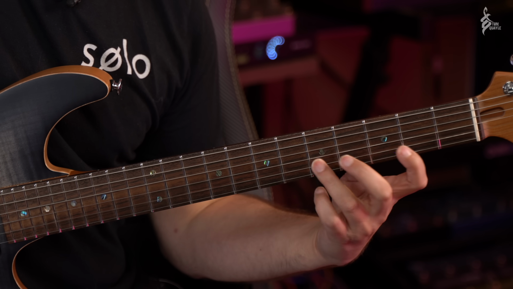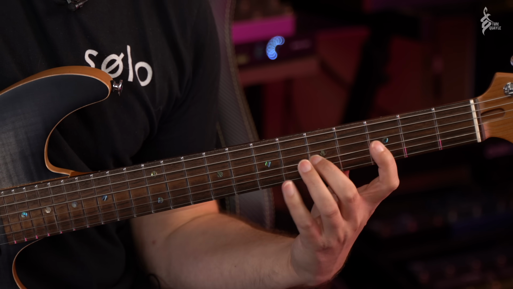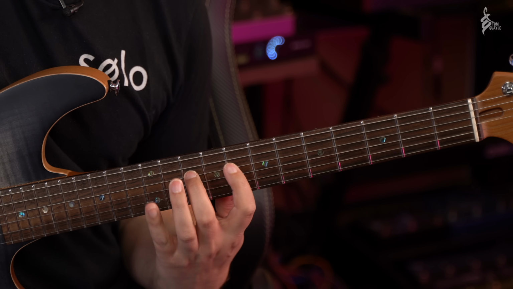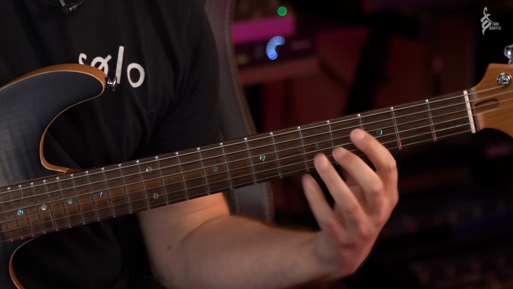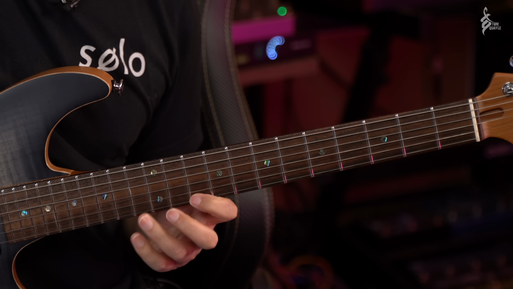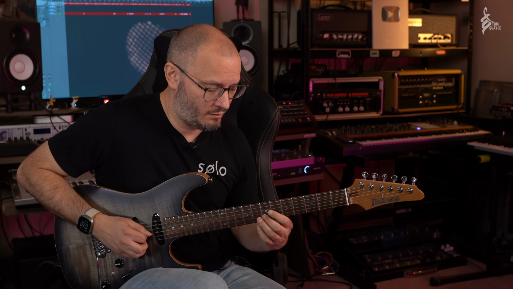So I might take that and then do 1, 2, 3, 4, 5 like this. Whatever I want to do, and I can change it up. And again, don't feel like you need to be able to do it with this consistency and this in time. I'm doing it really fast here. It could be this. Keep it realistic. Don't do giant jumps all over the fretboard. It's got to be stuff that you could play quite quickly.